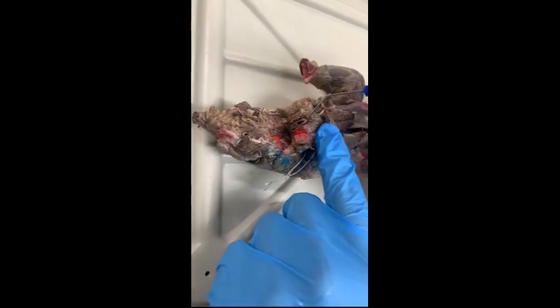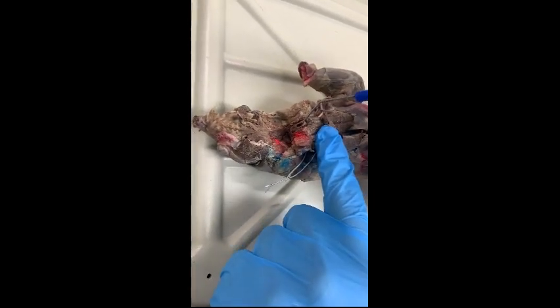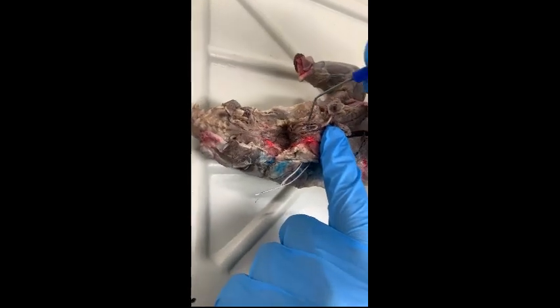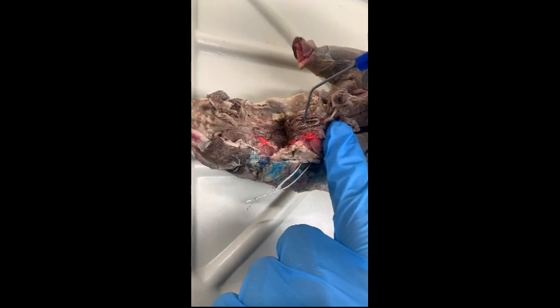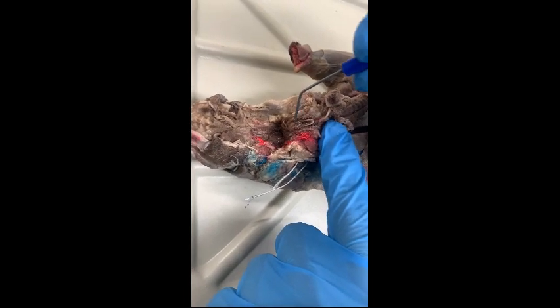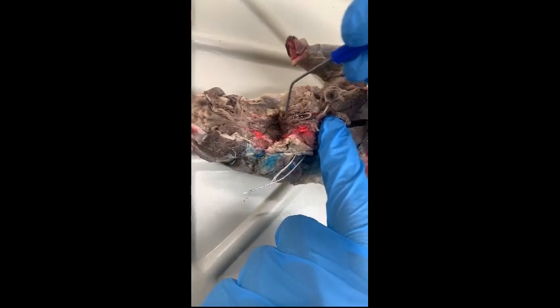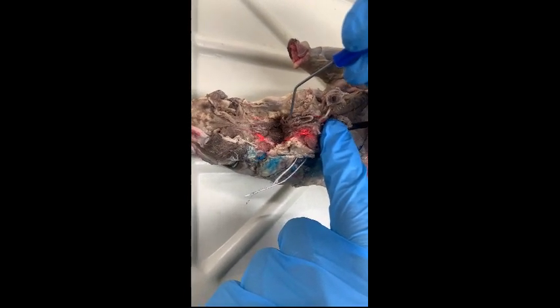This right here is going to be the entrance to our nasopharynx. As we look deeper, we can see that the glottis as well as the larynx would be right here, larynx being further in there, and underneath that would be the epiglottis.